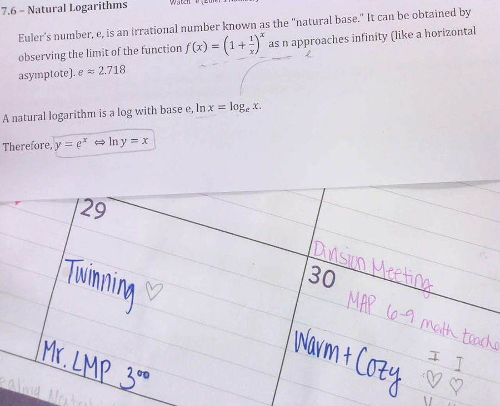Are you kidding me? I like natural logarithm. It's great. That actually really hurt.